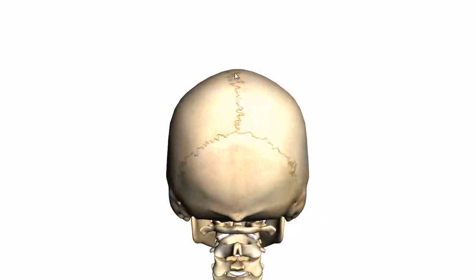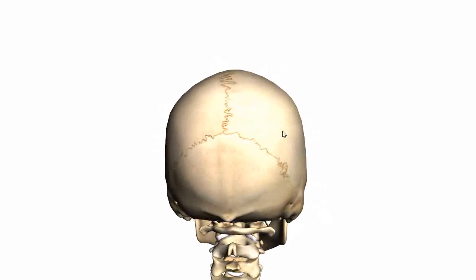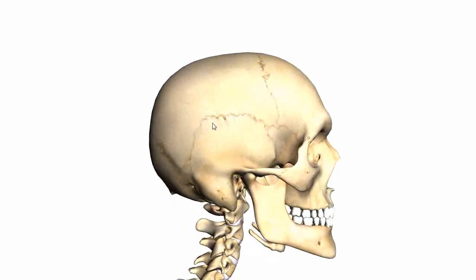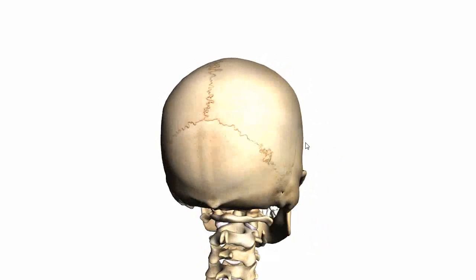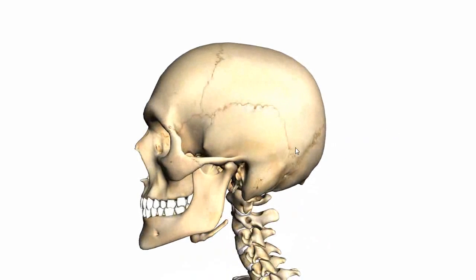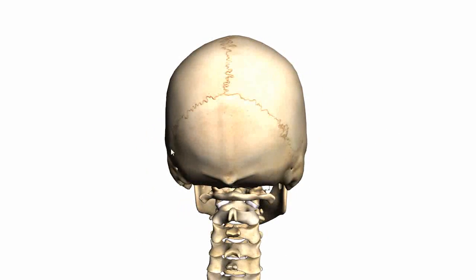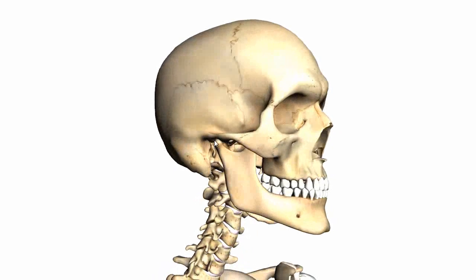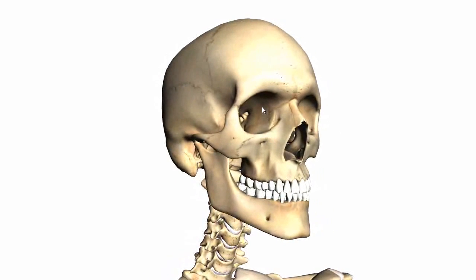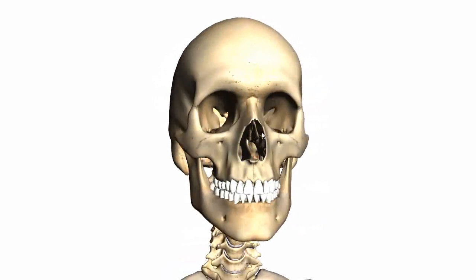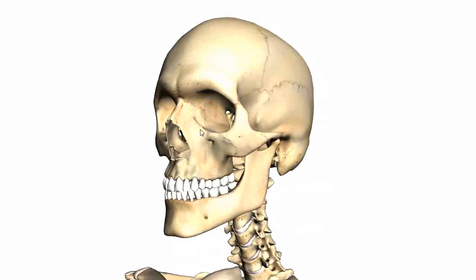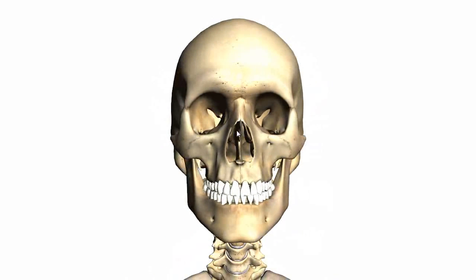You've got 2 parietal bones on either side, which make up a lot of the side of the skull, and you've got 2 temporal bones on either side, and then the occipital bone. You can see the ethmoid bone making up the medial wall of the orbit on both sides. So those are the 6 bones that make up the Calvaria.